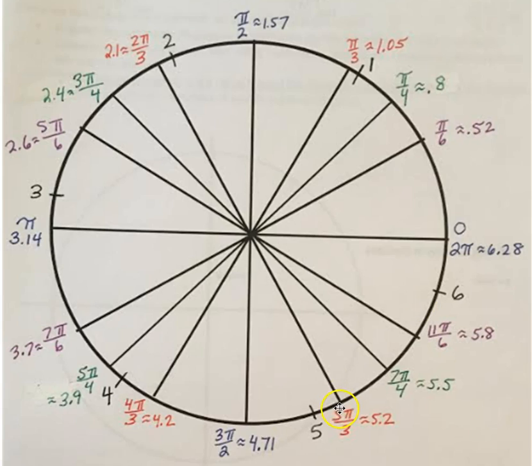All of these in quadrant 4, 5 over 3, 7 over 4, and 11 over 6, are all 1 less than 2 whole pi. So 5 over 3 is 1 less than 6 over 3, which would be 2 pi. 7 over 4 is 1 less than 8 over 4, which would be 2 pi. 11 over 6 is 1 less than 12 over 6, which would be 2 pi. Those are important patterns to look at as you look at fractions of pi around the unit circle.